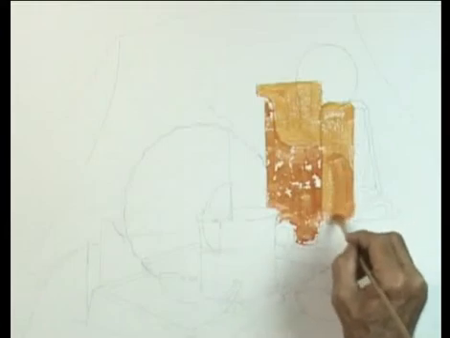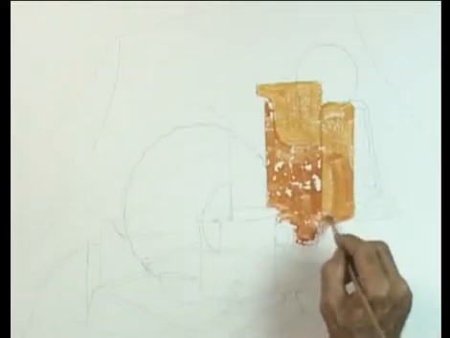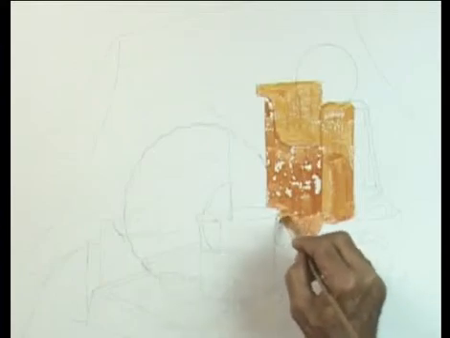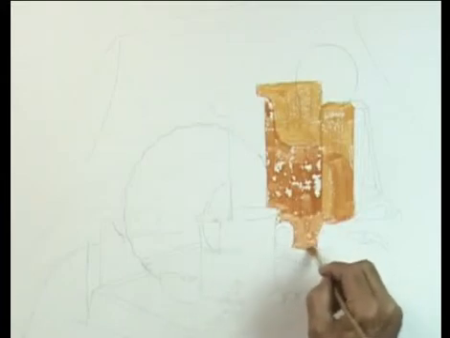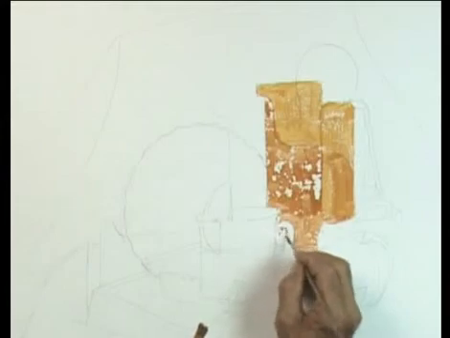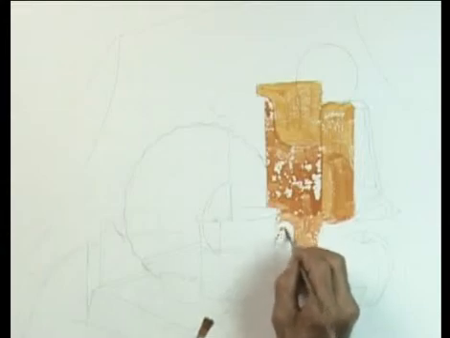Here I have bigger spots of white. I don't bother. I would like to retain them. When smaller areas are there, it is better to use the smaller brushes.